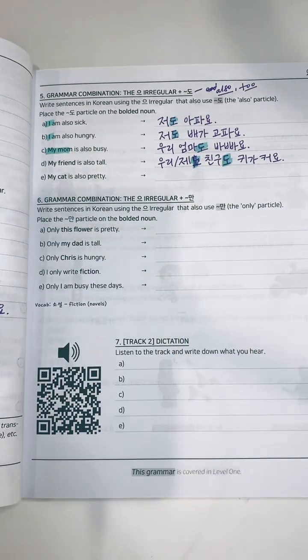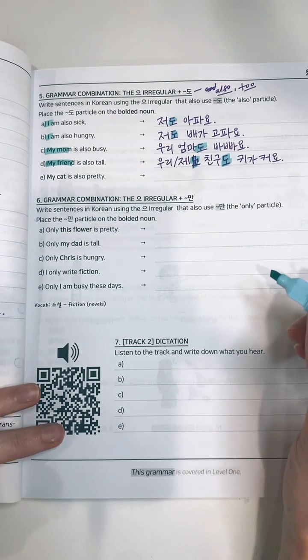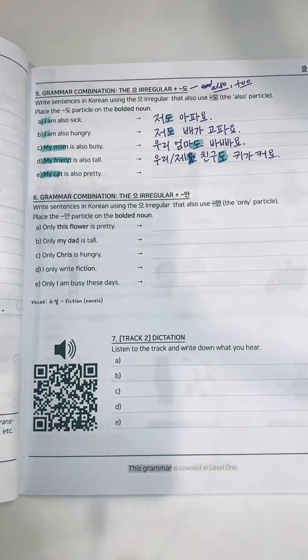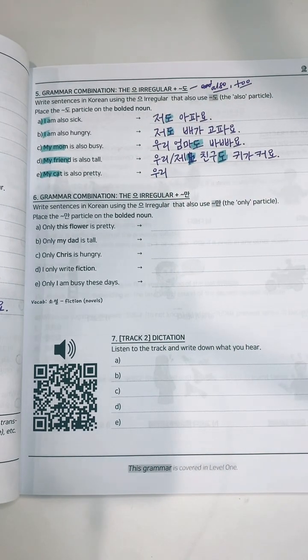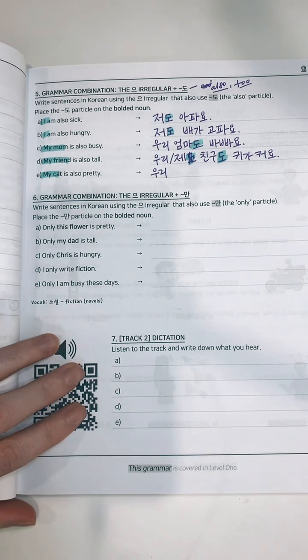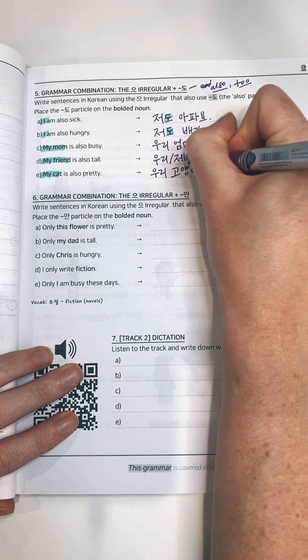E, my cat is also pretty. So lots of cats are pretty, but my cat is pretty as well. 우리, the word for cat. Does anyone know what the word for cat is in Korean? 고양이, yes. 고양이 is cat.